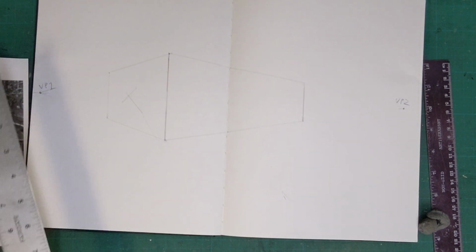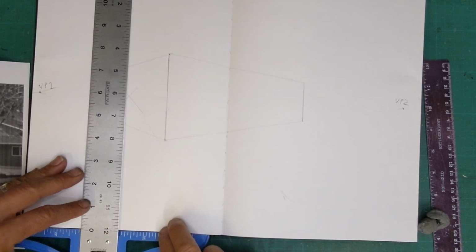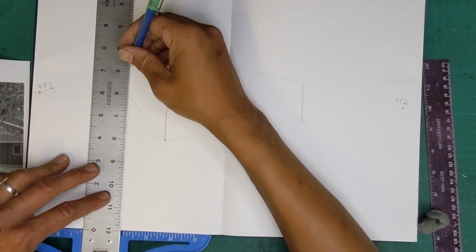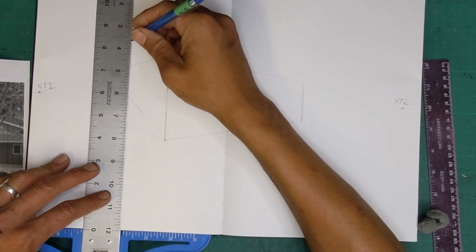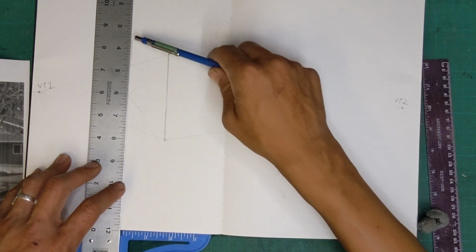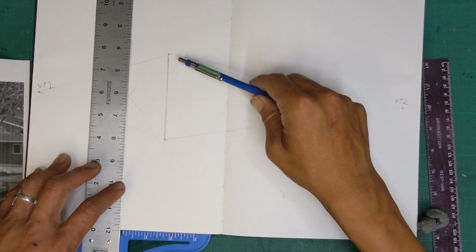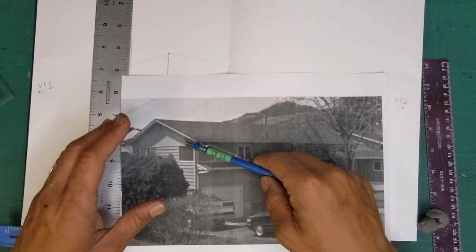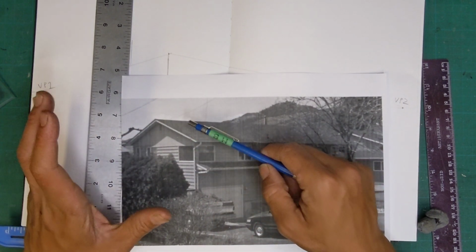So next, I go 90 degrees straight up. And I want to draw it high enough so that it has the same feeling of how tall this is. Again, there's not really any formula.